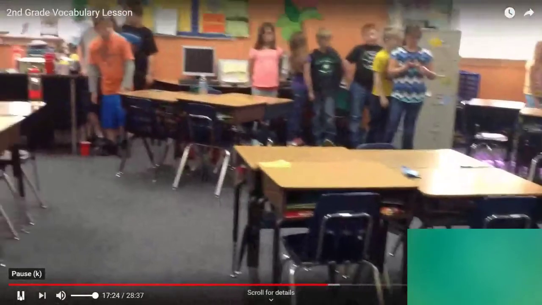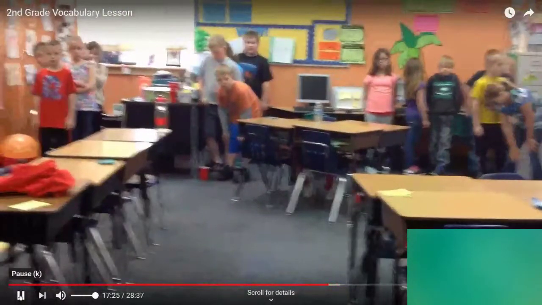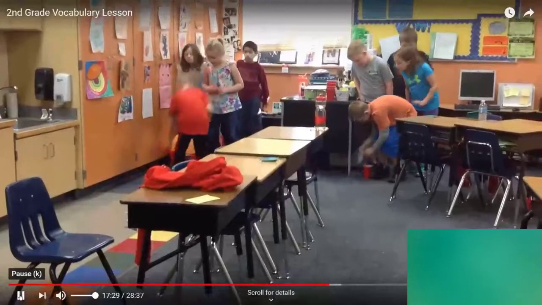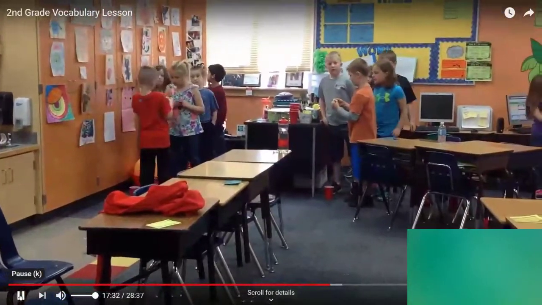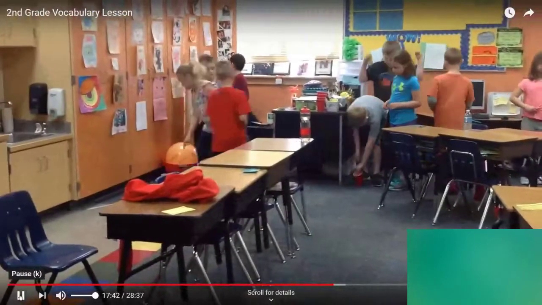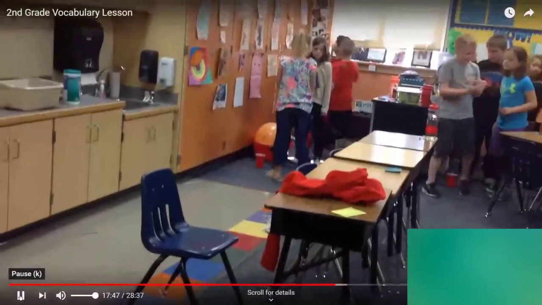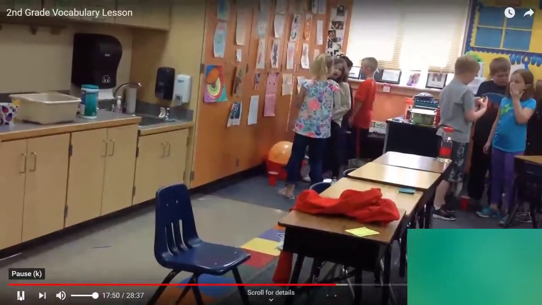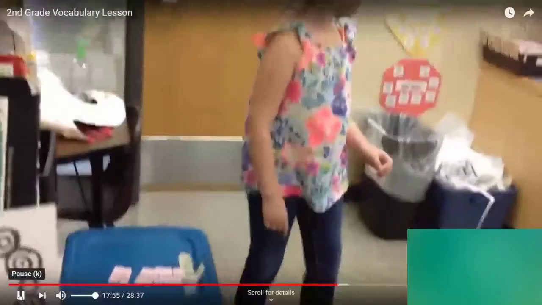So I know we didn't show you the instructions to the game, but basically where you see the cup, there's a definition of one of the words. Then they have to run, and they're gonna use their friends to help them figure out the word that matches the definition. So you can see they grabbed a definition from the cup. They work together, and then she runs and tries to find the matching word that defines it.